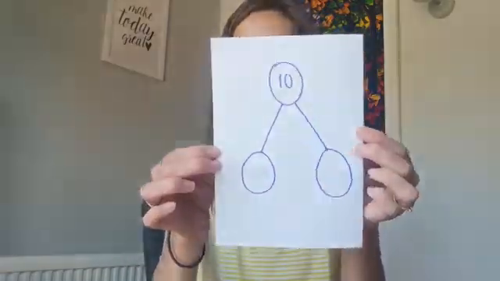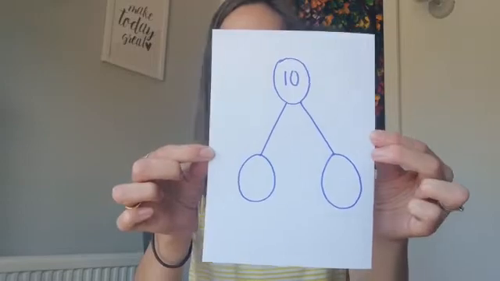Now your challenge is to have a go at making your own part-whole models for the rest of the number sentences that we can use to make 10. So you might like to have a quick look back at that starter where we wrote as many as we could in 1 minute, and have a go at drawing your own part-whole model and filling them in with as many different possibilities as you can to make 10. Your extra challenge would be to write your 4 number sentences under each one. Off you go. Well done, I'm sure you've drawn lots of super part-whole models.